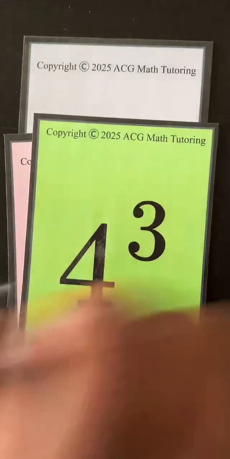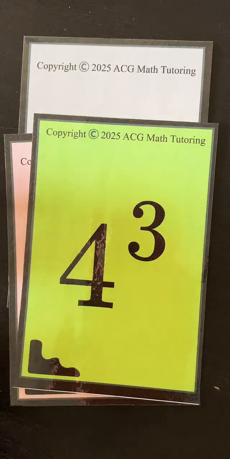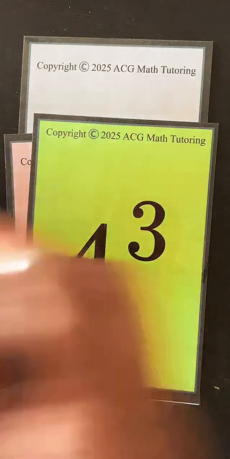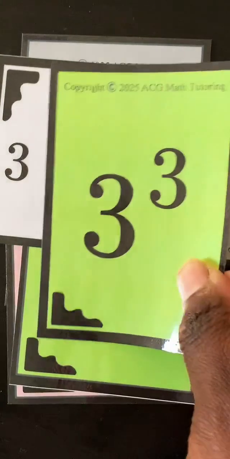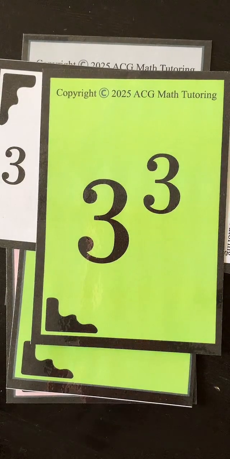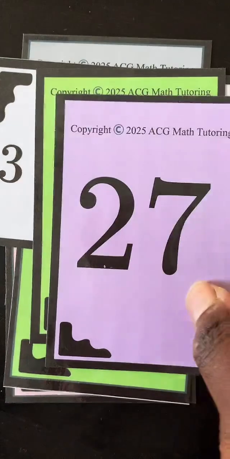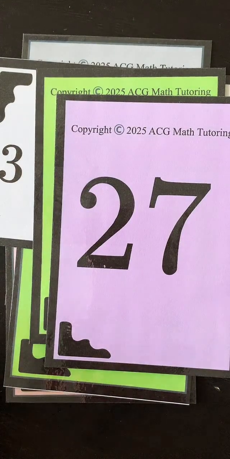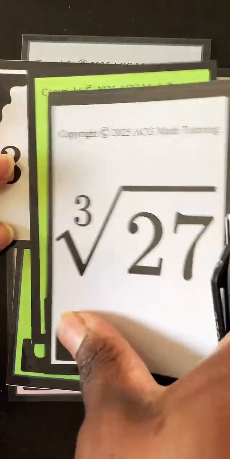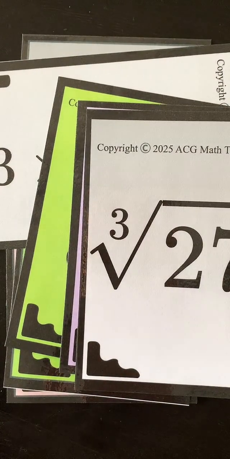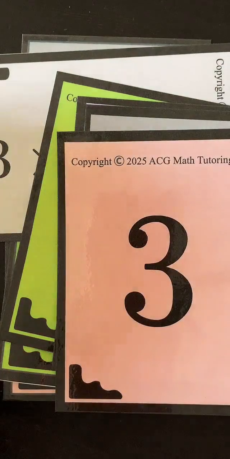Okay, so with my 3 cubes, the same thing I can do. All right, what's 3 times 3 times 3? Well, 3 times 3 times 3 is the same as saying 3 cubed, which will give me 27. So that means if I see the cube root of 27, I should be thinking of 3. And I can't find my 3. There it is. There's a whole lot of things going on over here.